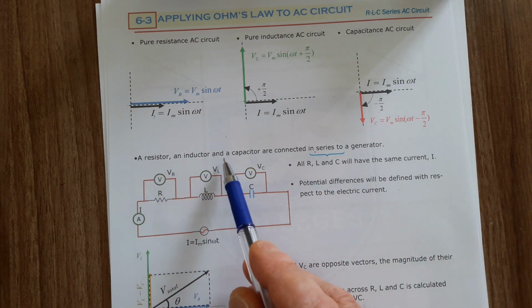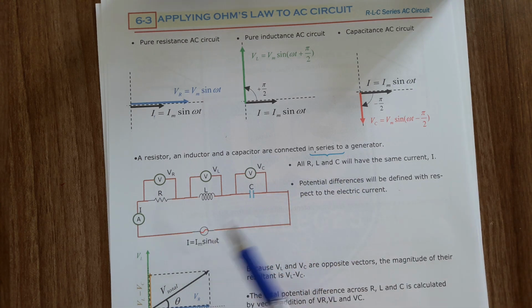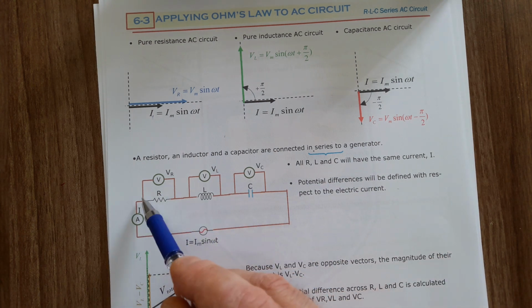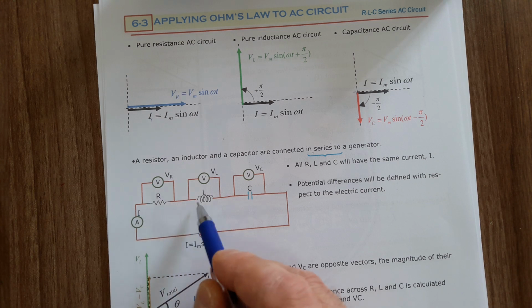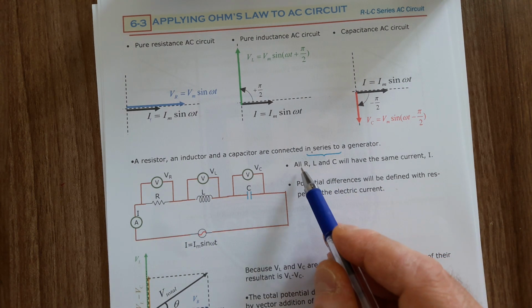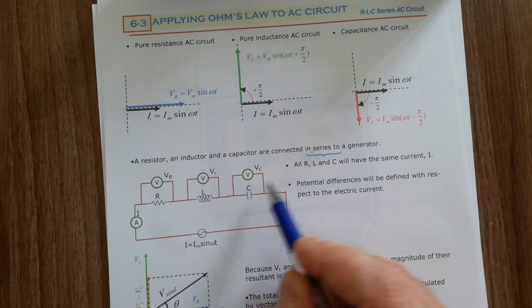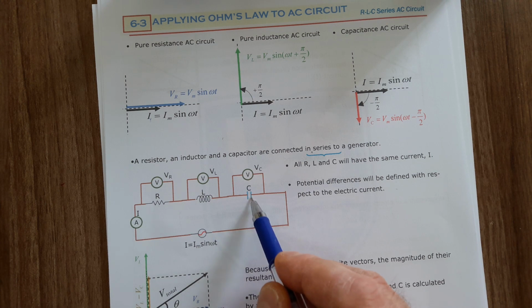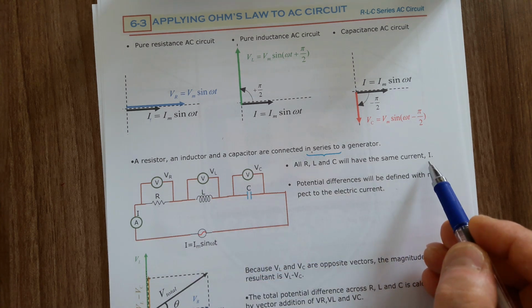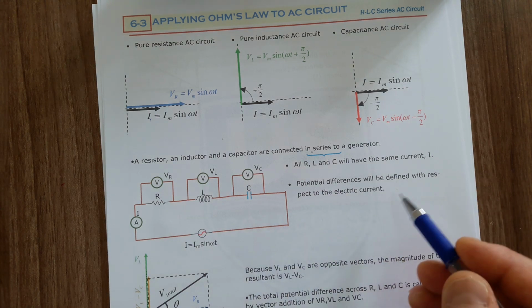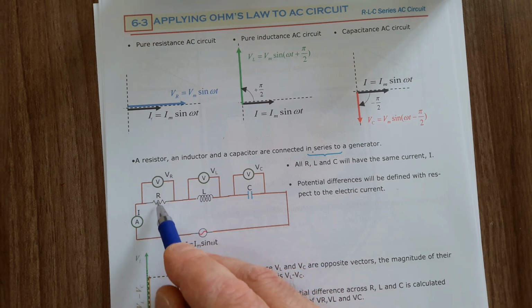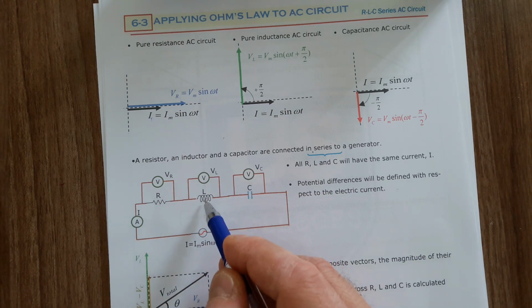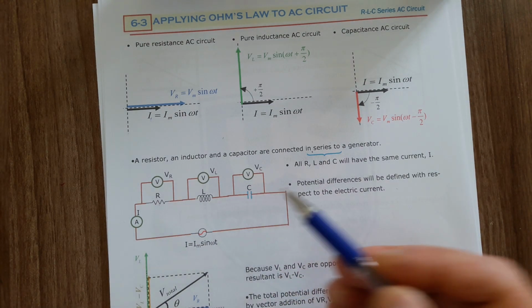So a resistor, an inductor, and a capacitor are connected in series to a generator, as you see. If three devices are connected in series, which means they are connected one after another, so this is a series combination, the same electric current will pass through these elements, R, L, C, that is resistor, inductor, capacitor, and even the generator will have the same electric current. But potential differences are not the same in a series combination. So VR is the potential difference across the resistor, VL is the potential difference across the inductor, VC is the potential difference across the capacitor.